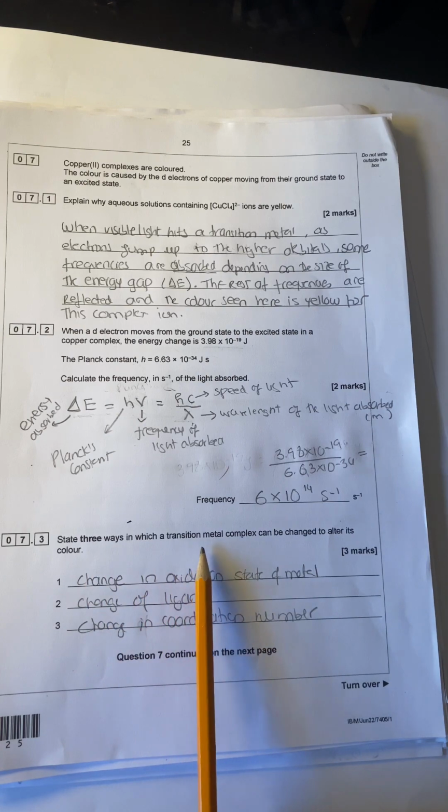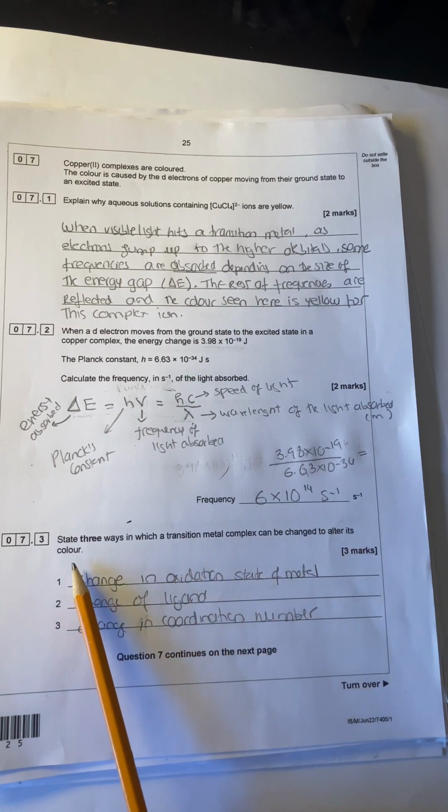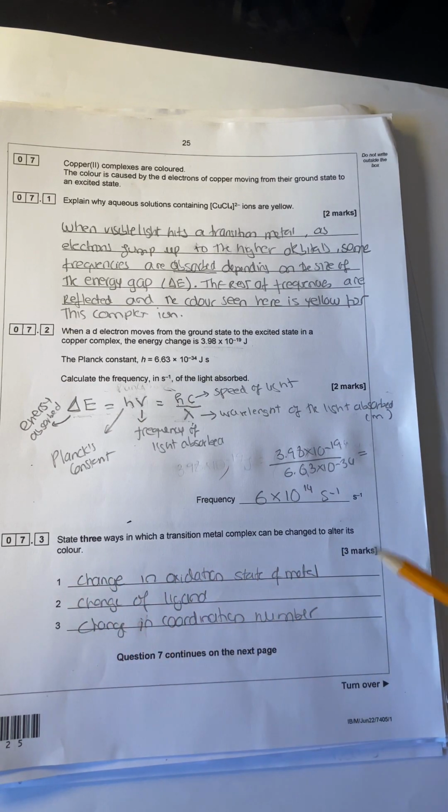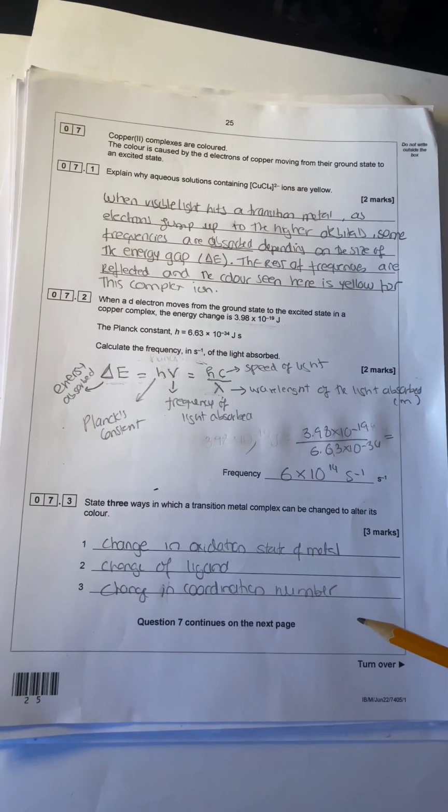State 3 ways in which a transition metal complex can be changed to alter this color. There are 3 things that can happen. You can change the oxidation state of the metal, for example from 2 plus to 3 plus. You can change the type of ligands. You can change the coordination number, which is how many ligands are attached to start with and how many at the end, for example from 6 ligands to 4 ligands. So that's how you answer that question.